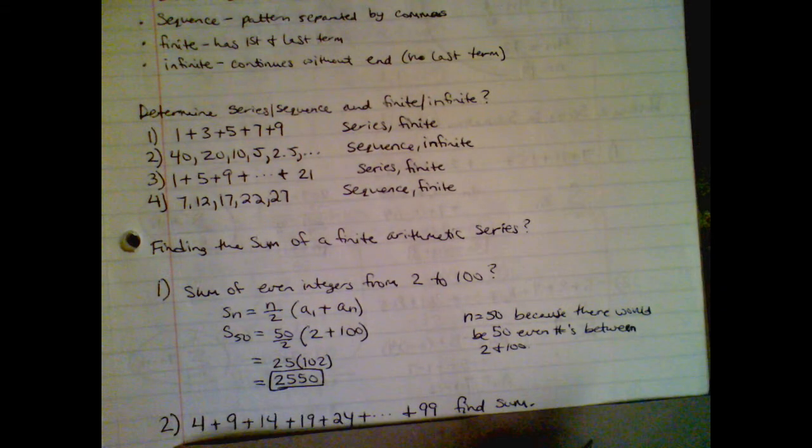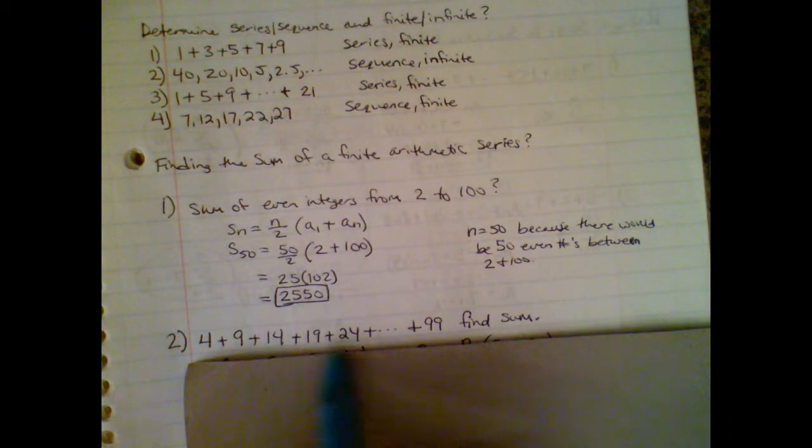So let's try another one. For this one, again, we know it's a series because it's separated by plus signs, and it's finite because we know the first and last term.